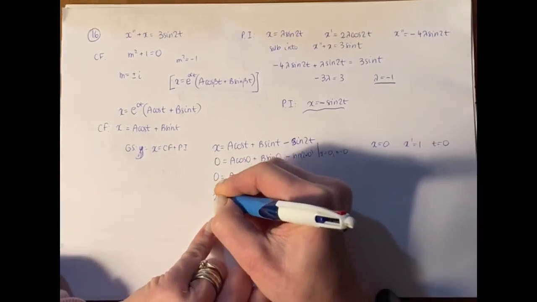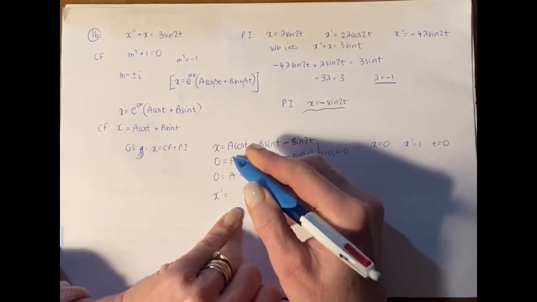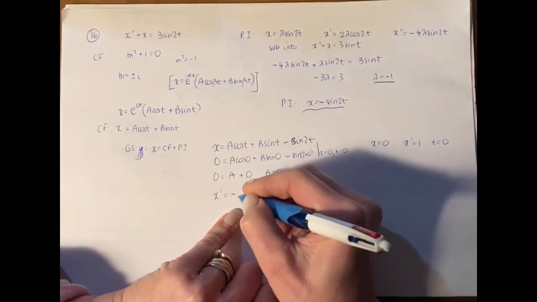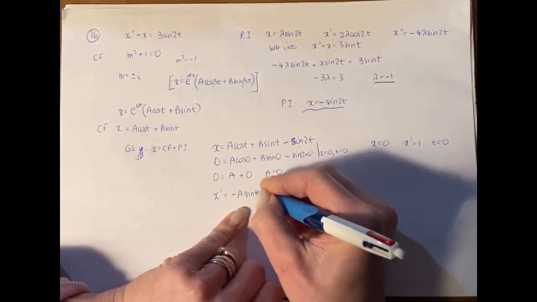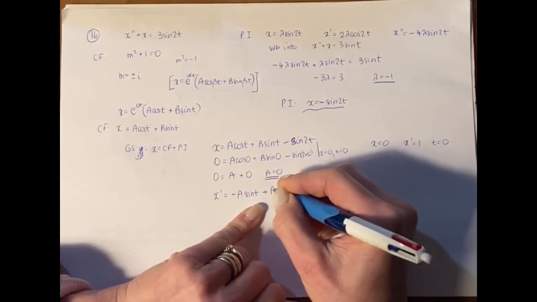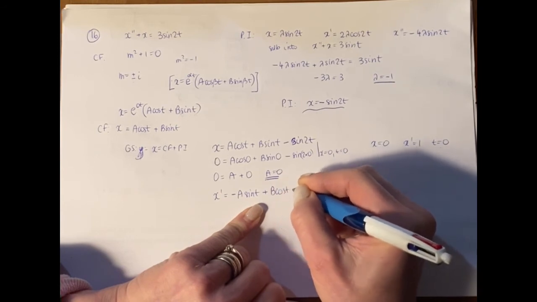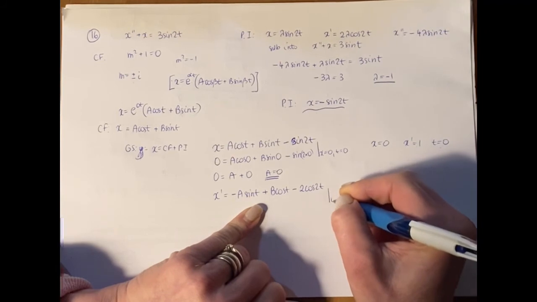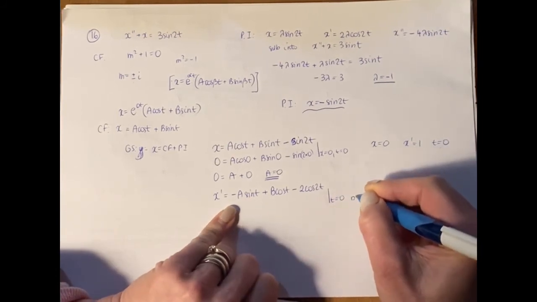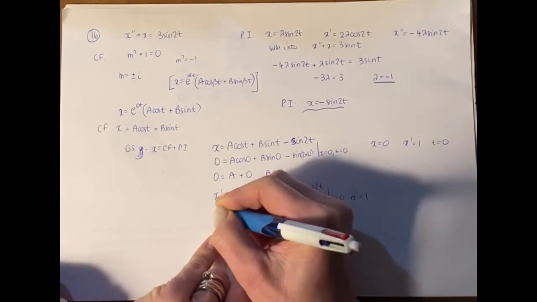Okay, so we're going to differentiate it. Now I'm actually going to leave that a for now, but I could just substitute it straight away, but that's okay. There you go. So we're going to put t is equal to 0 and x dash is equal to 1.